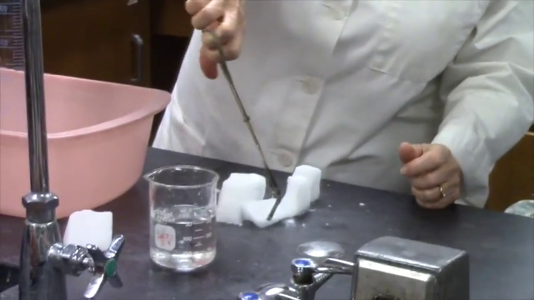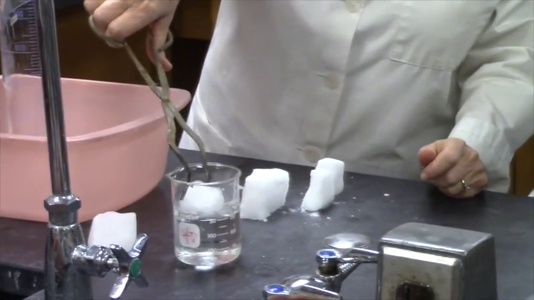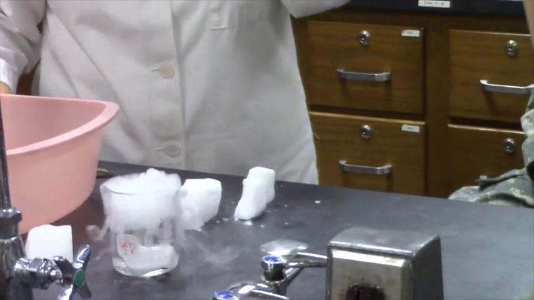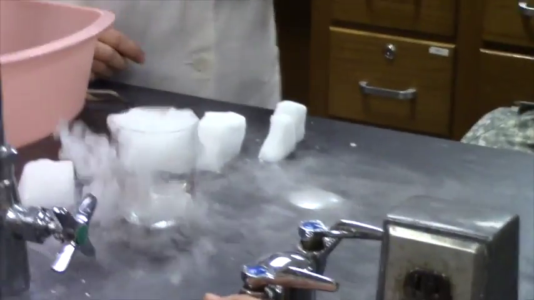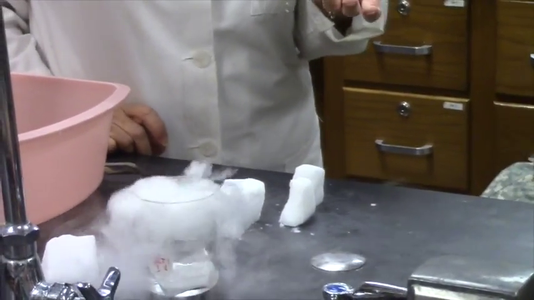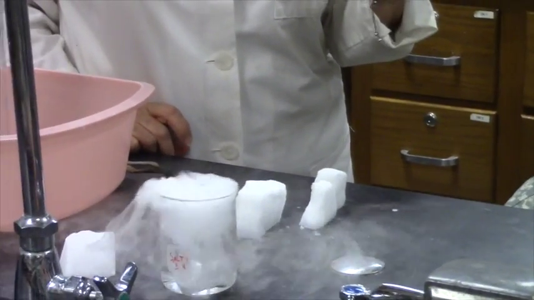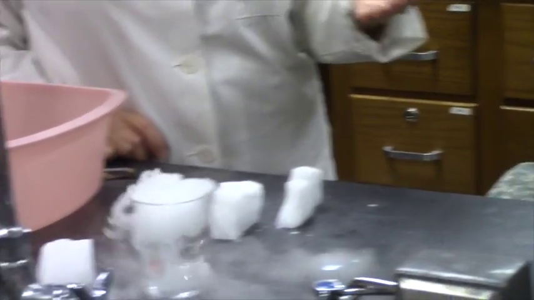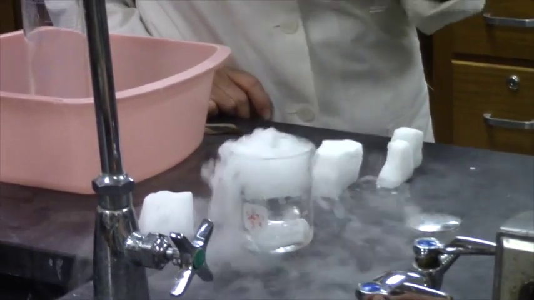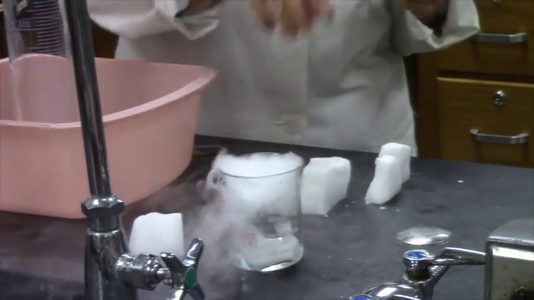So I'm just going to put a chunk, that's a pretty big chunk, in room temperature water. Okay, it's subliming, which means it's turning into a gas. Now, the subliming temperature is negative 109.3 degrees Fahrenheit. Obviously room temperature or the water temperature is going to be way above that, so it immediately turns into a gas.